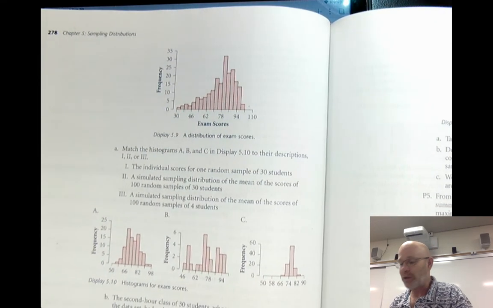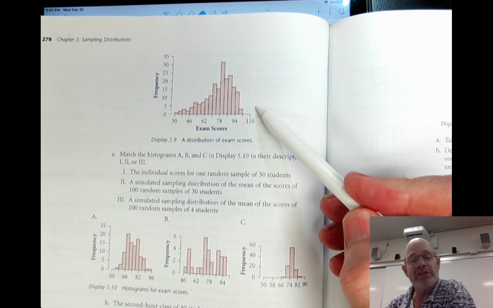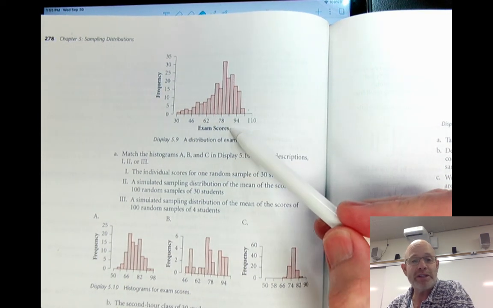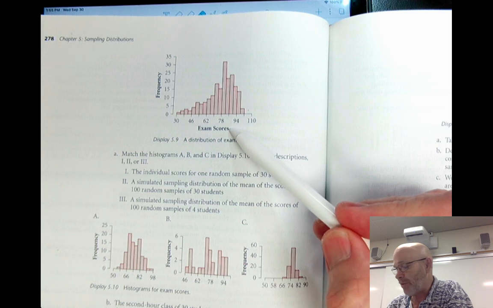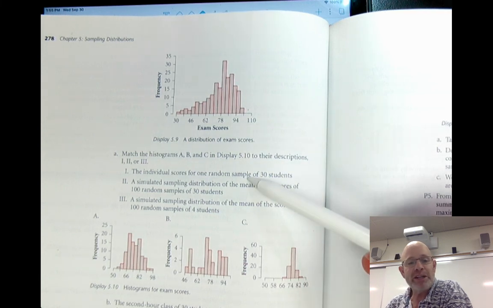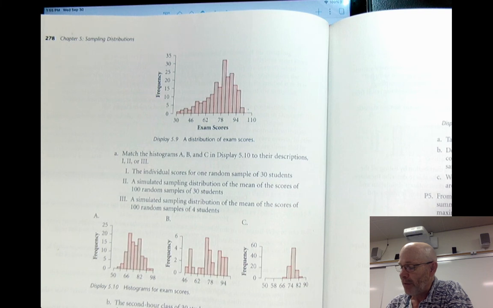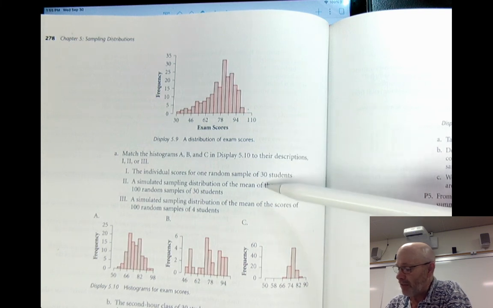So what you see here is the population of scores, just like our population of rectangles. Notice it's skewed left. It's not roughly normal. Then we're going to do some simulated sampling distributions. It says match the histograms A, B, and C to their descriptions of the individual scores for one sample.